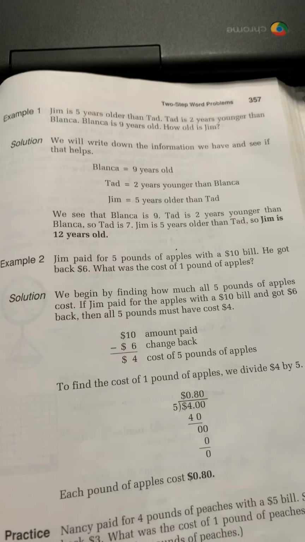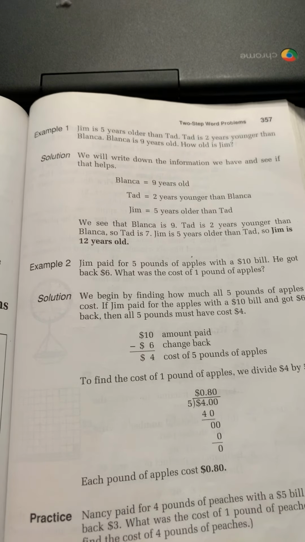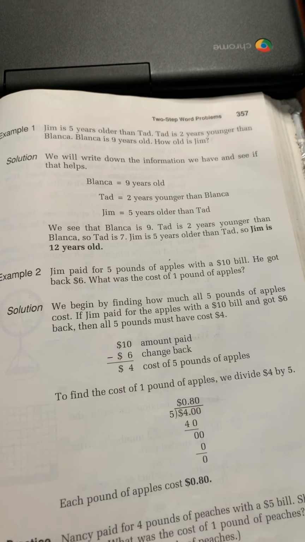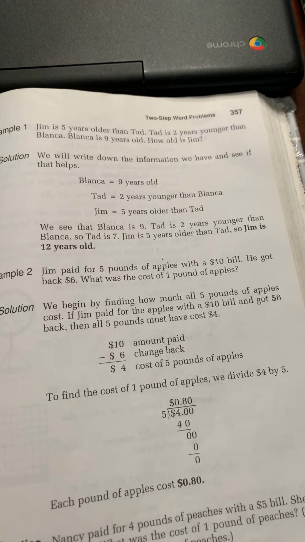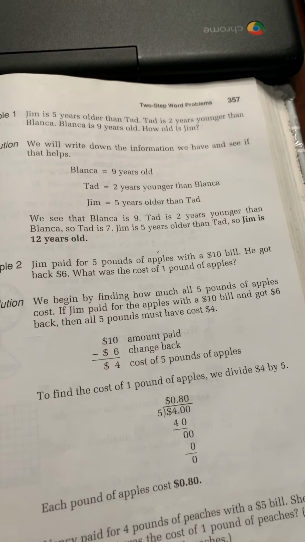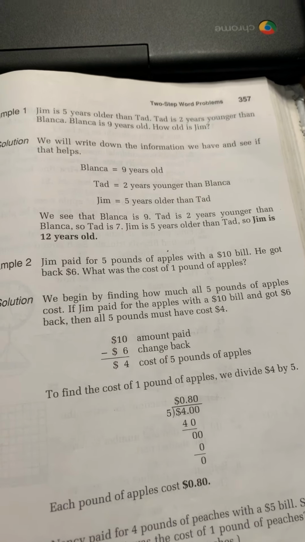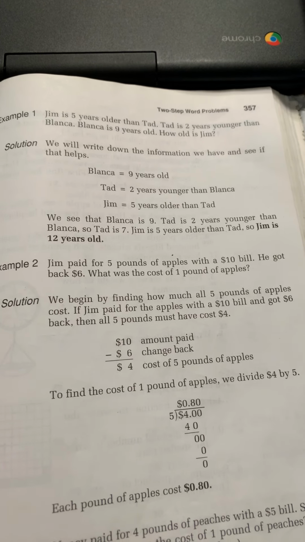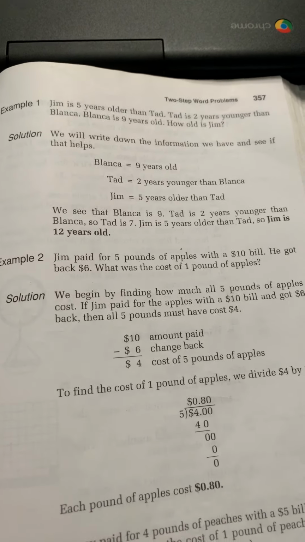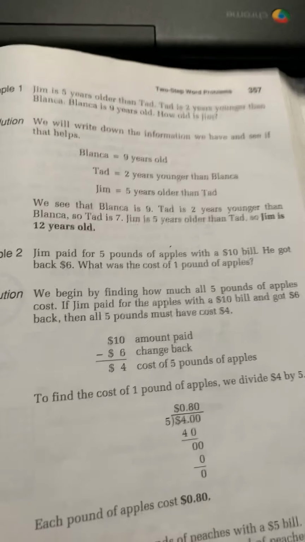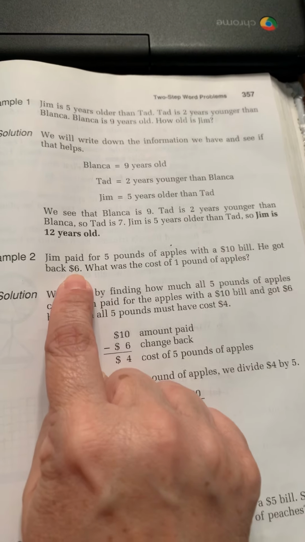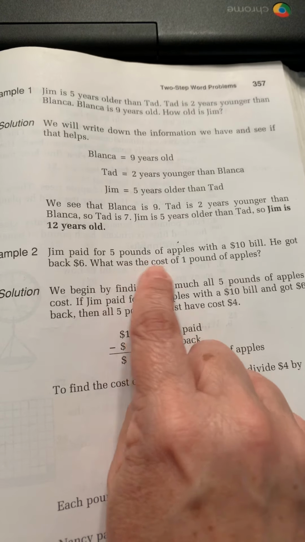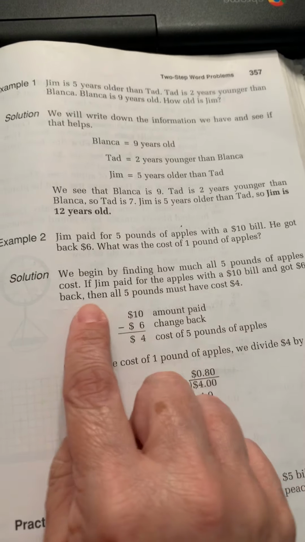Then example 2 is money. Jim paid for 5 pounds of apples with a $10 bill. He got back $6. What was the cost of 1 pound of apples? So this time, instead of them telling us the total, then how much they gave and asking us to give the change back, they kind of flipped it around. They said, well, he paid 10 and got back 6. So what was the cost? Not of the 5 pounds, but of 1 pound.